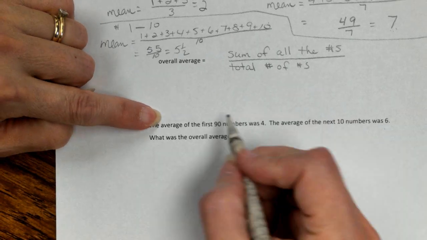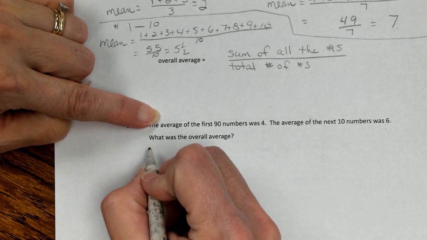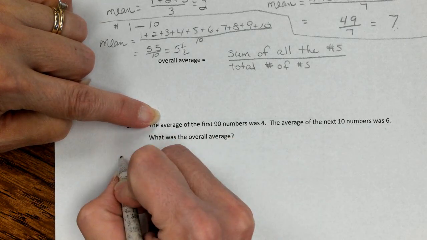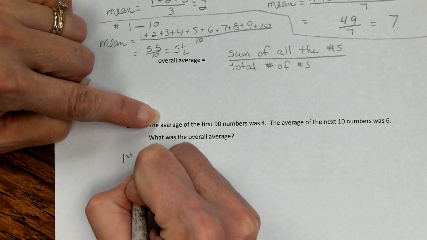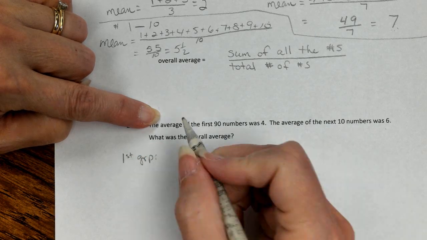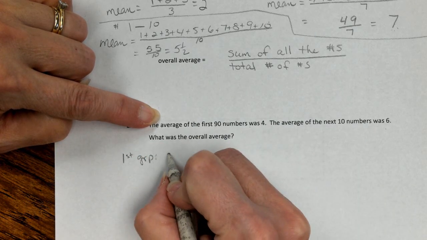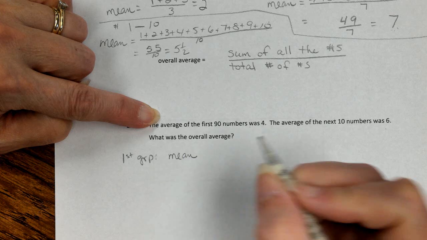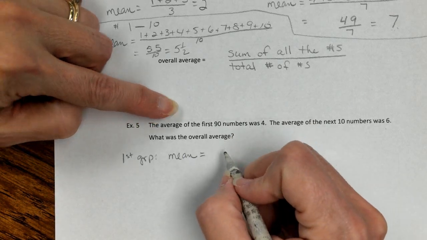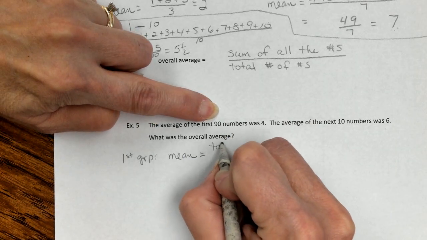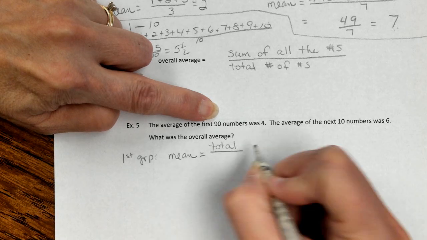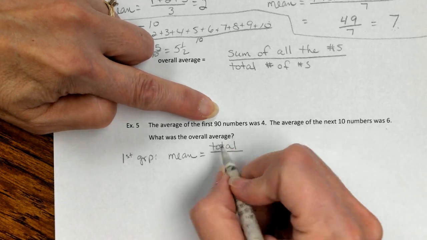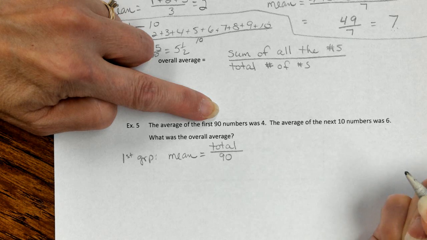The way we got this average, the average of this first group, the mean, that's what they mean here when they're saying average, was the total of that set divided by how many there were. Well, it was 90, right?